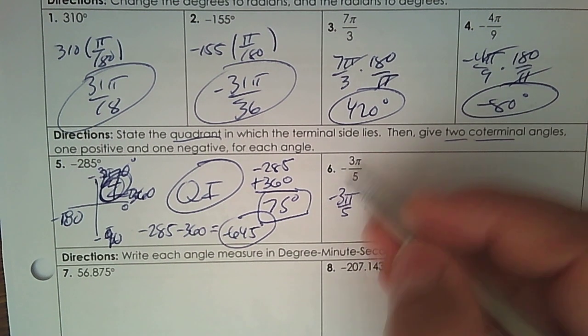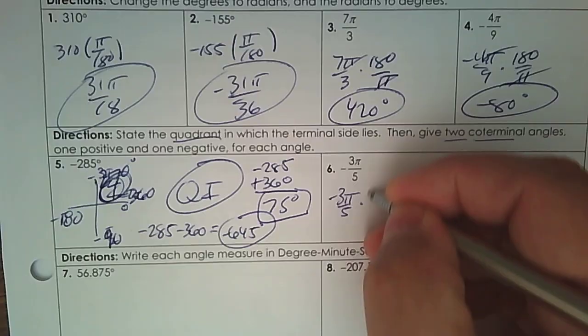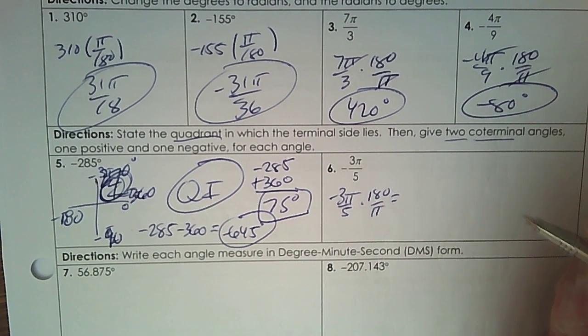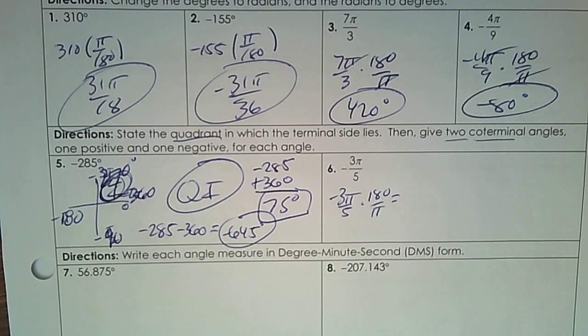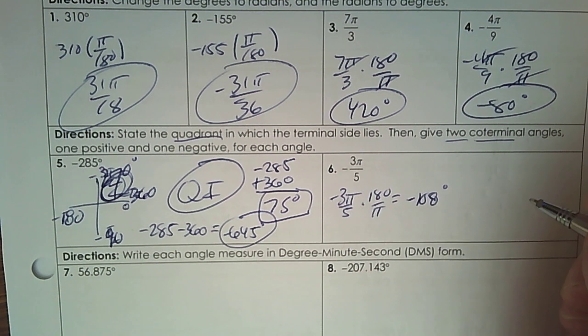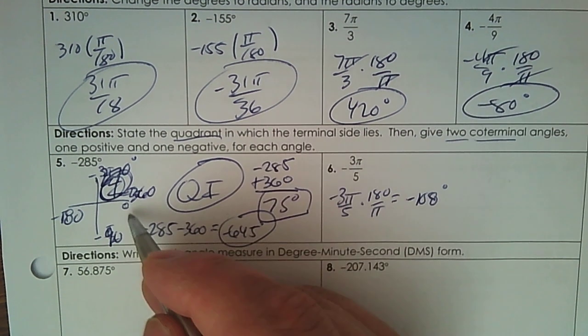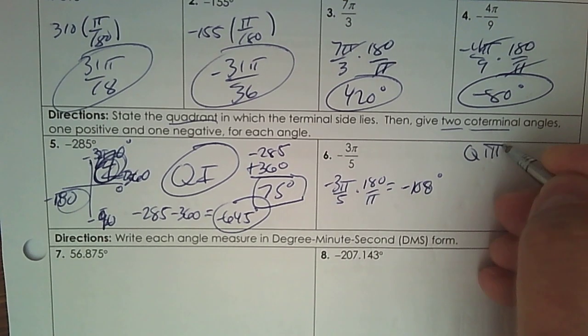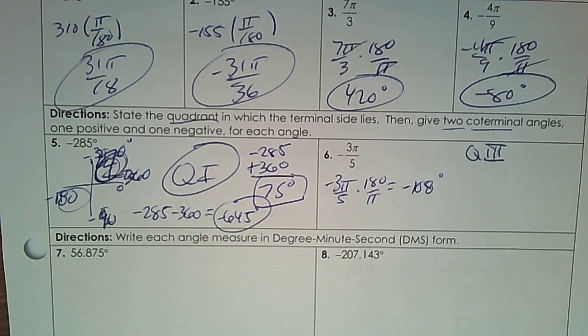All right, for radians, negative 3 pi over 5, I think it's easier to convert it first. So I'm going to go times 180 over pi. So that's 3 times 180 divided by 5. So that's negative 108. So what quadrant is negative 108 in? It's over here in quadrant number 3. So I know it's in quadrant 3 because we're going clockwise.